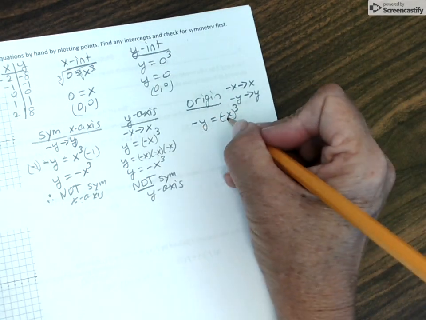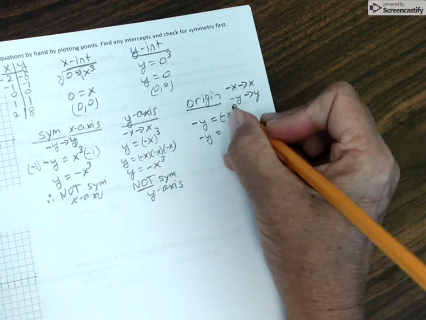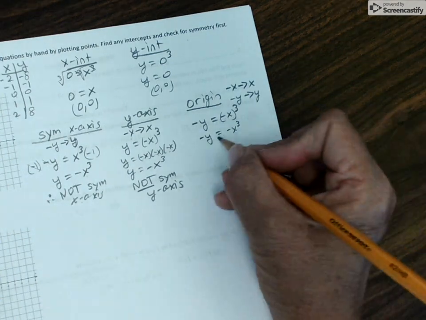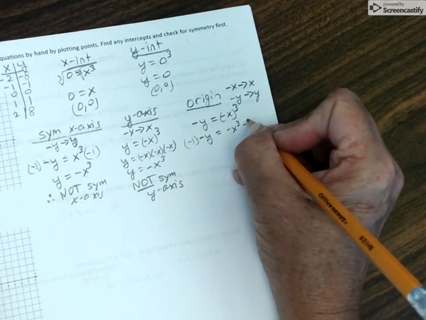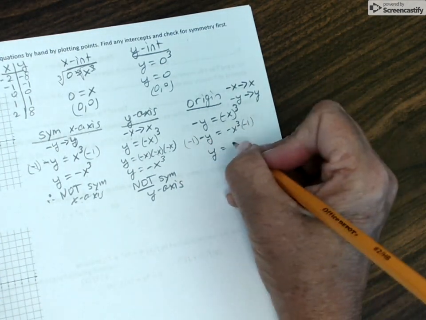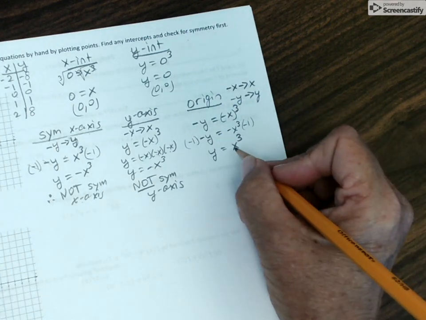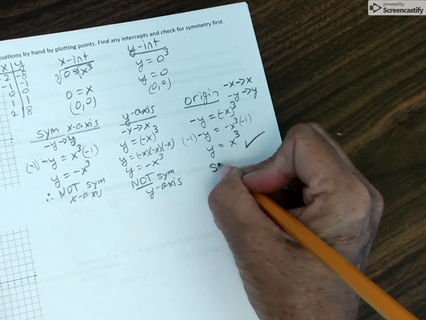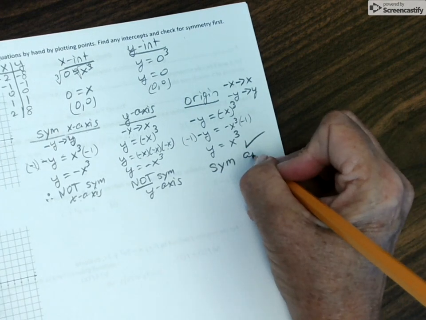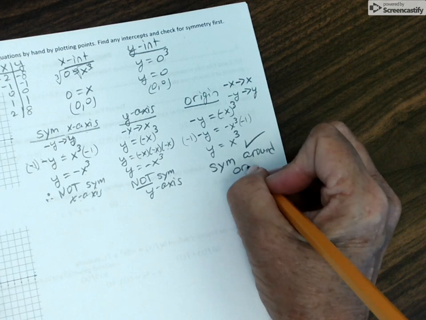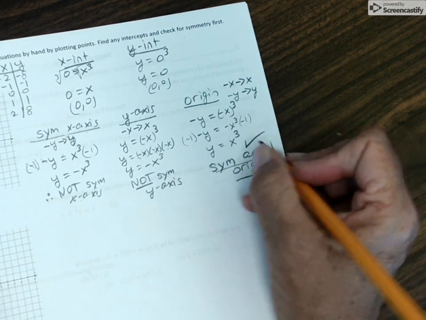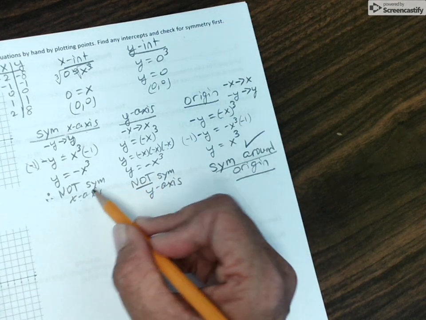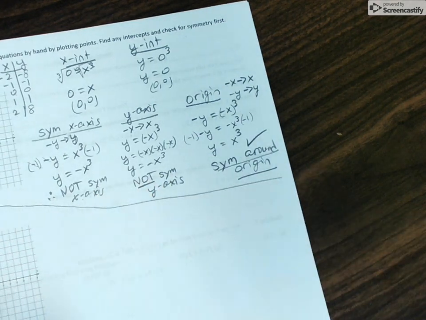So negative y, let's leave that alone. Negative x cubed, we said, is just negative x cubed. Multiply both sides by negative 1, and we get y equals x cubed. That is our original equation. So this is good. This means it is symmetrical around the origin. So this one was symmetrical about the origin, but not around the y-axis or the x-axis. Okay, next video to do the second equation.